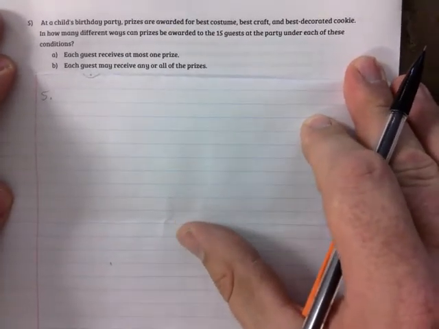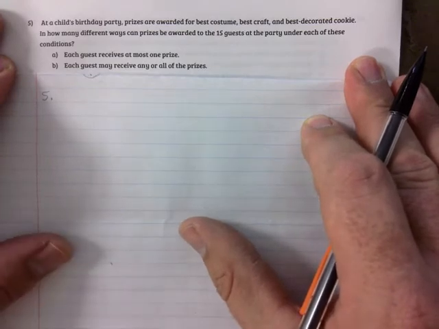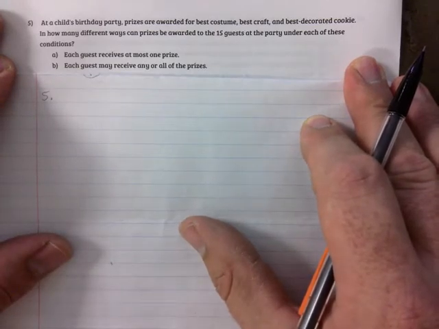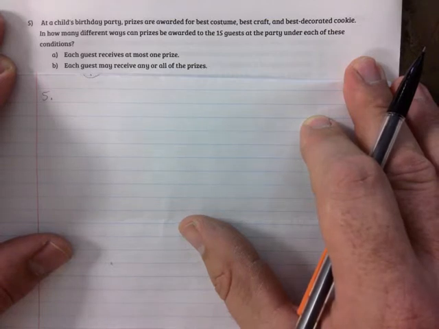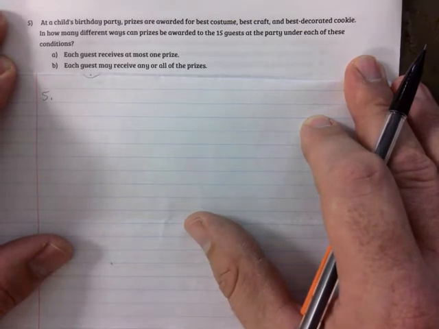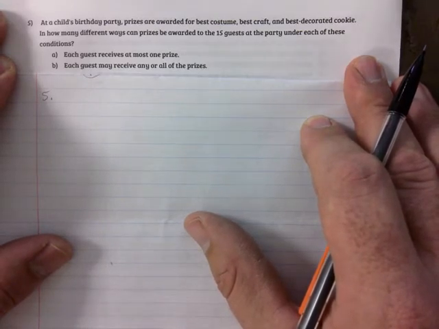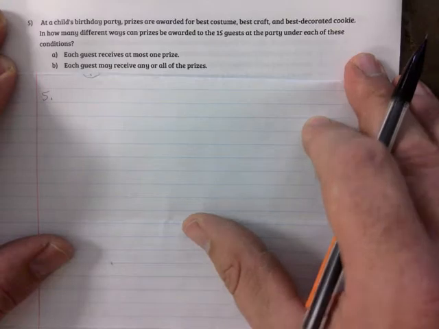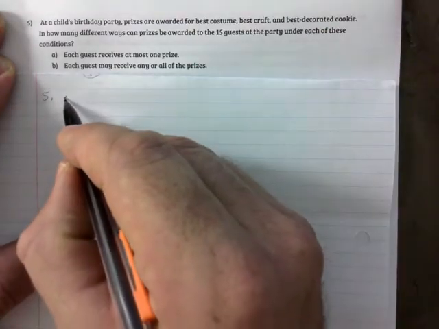At a child's birthday party, prizes are awarded for best costume, best craft, and best decorative cookie. In how many ways can prizes be awarded to the 15 guests at a party under each of these conditions? Each guest receives at most 1 prize. So what do you think this is?